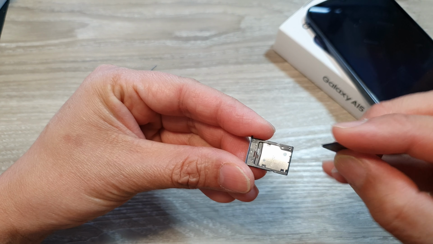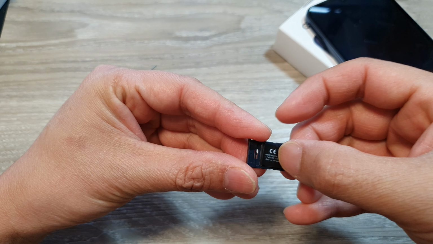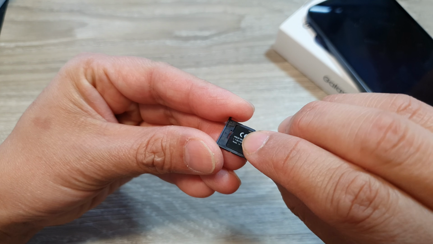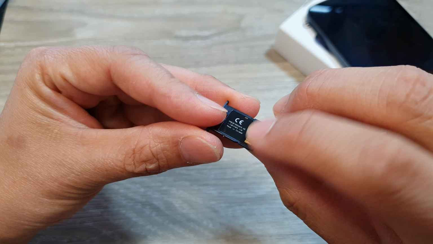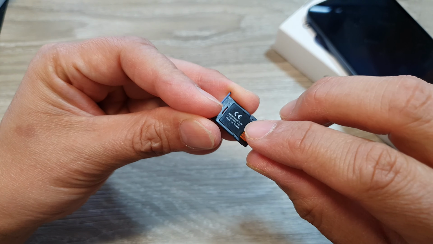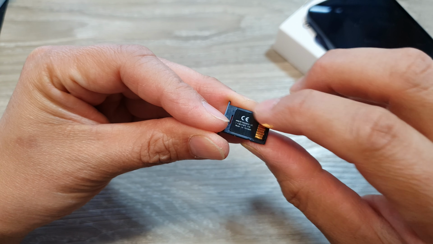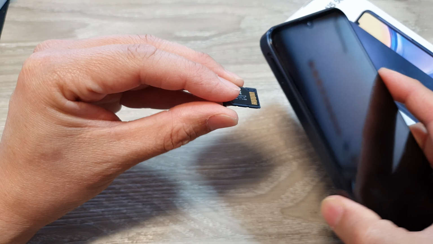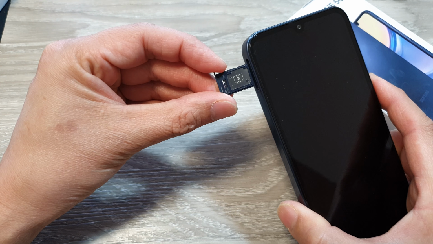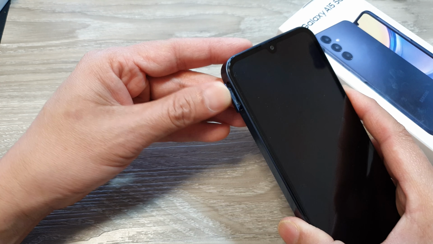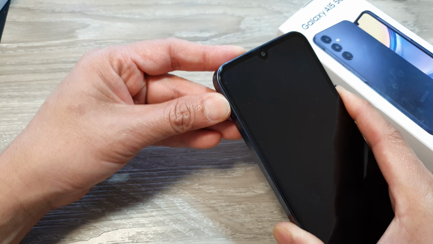On the bottom tray here, you put the micro SD card in with the metal contact facing upwards. Make sure you push it down so it stays nice and flat within the allotted area. And then we turn it around and insert the SIM tray into the slot. Push it all the way in.